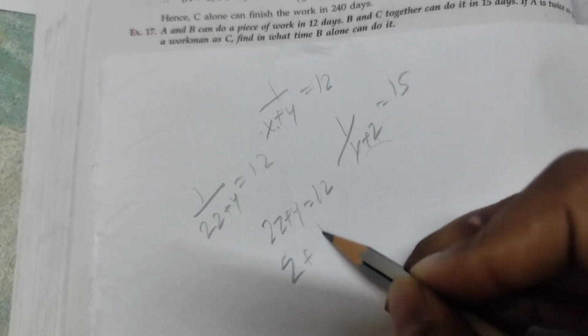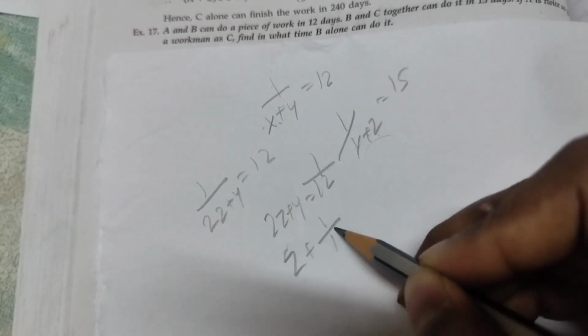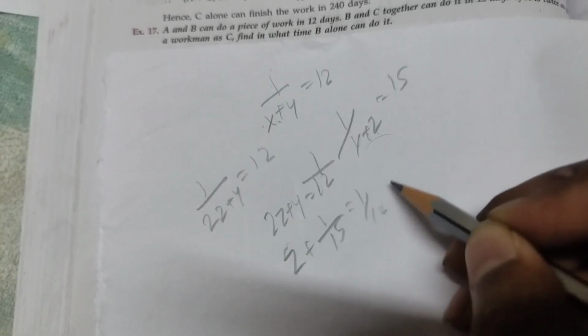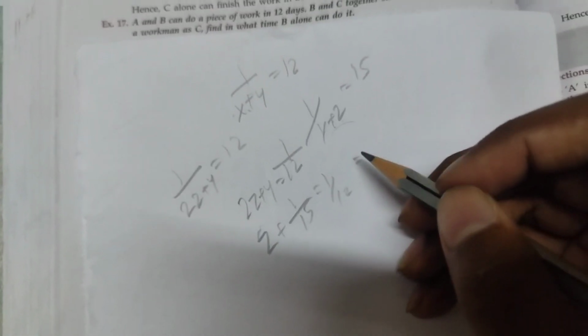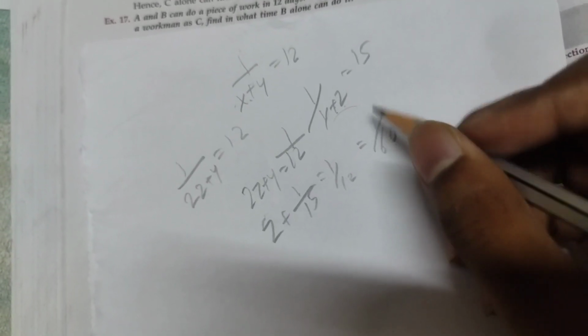So z, this will be 1 by 12 minus 1 by 15, which is equal to 1 by 60. So we know the value of z.